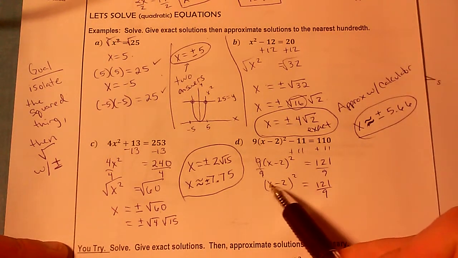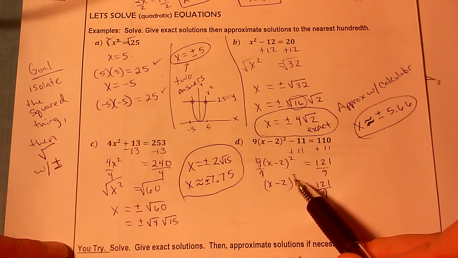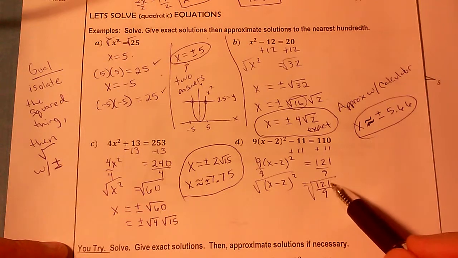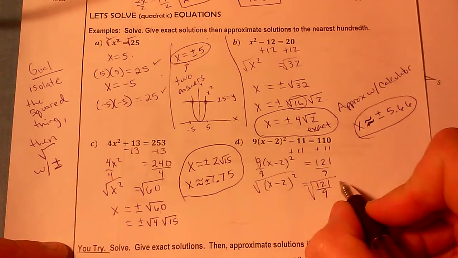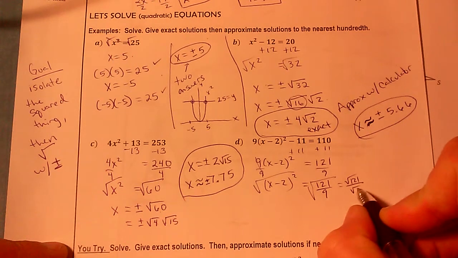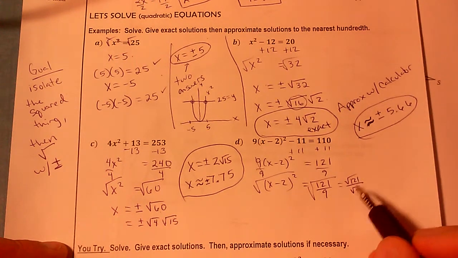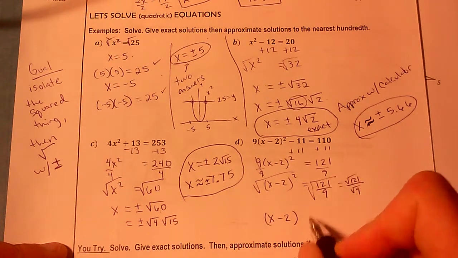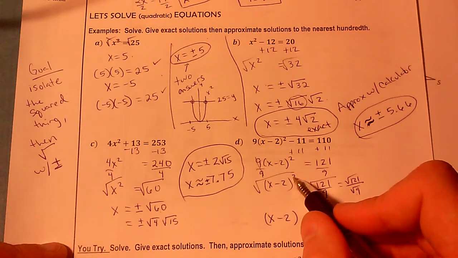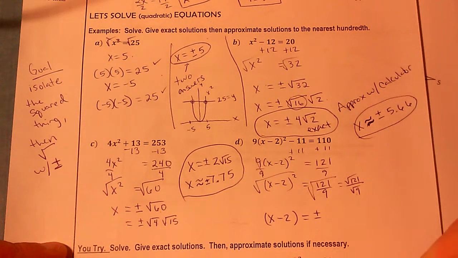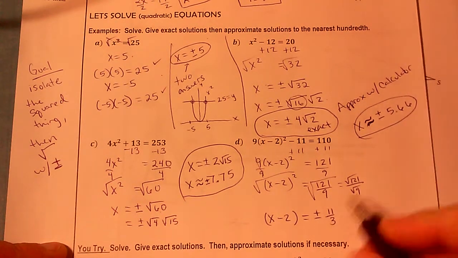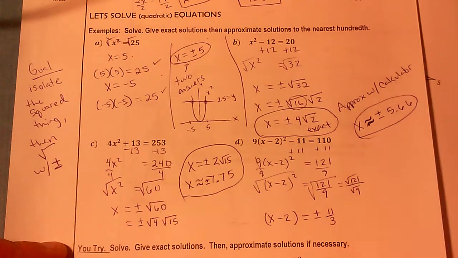All right, so now even though there's a little bit more going on here, we still have a thing squared. So now that the squared thing is isolated, now is the step when I square root. And I notice both of these are perfect squares. So this is the same as square root of 121 over the square root of 9. I know both of these square roots, so I'm going to rewrite it as x minus 2 equals plus or minus, always, when I square root, 11 thirds. Because 11 times 11 is 121. 3 times 3 is 9.